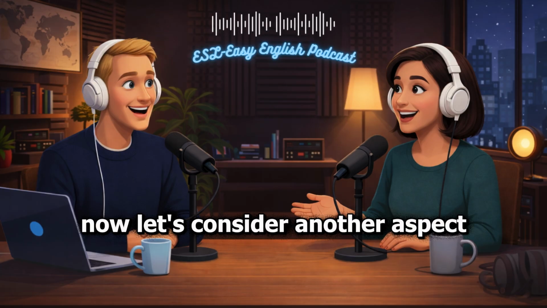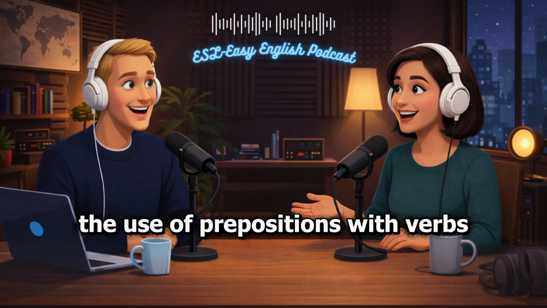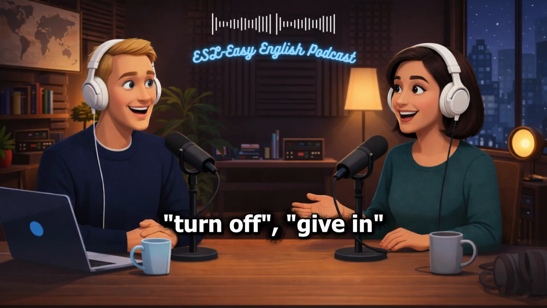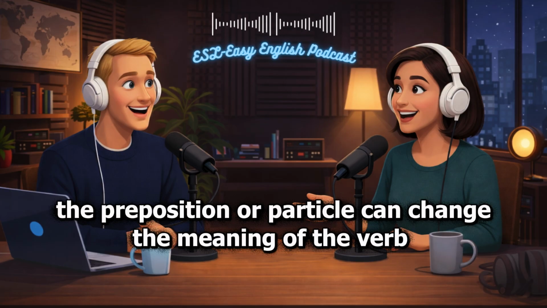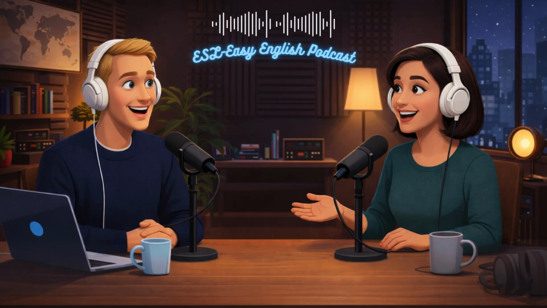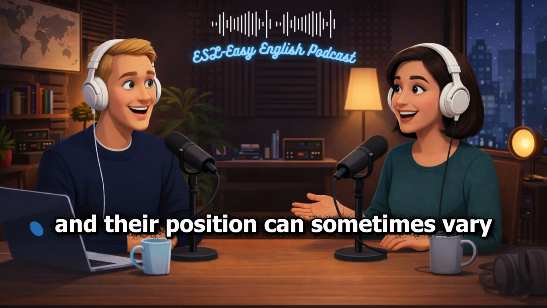Now let's consider another aspect, the use of prepositions with verbs. In English, we have phrasal verbs like look up, turn off, give in. The preposition or particle can change the meaning of the verb. Yes, phrasal verbs are notoriously difficult for learners. And their position can sometimes vary.